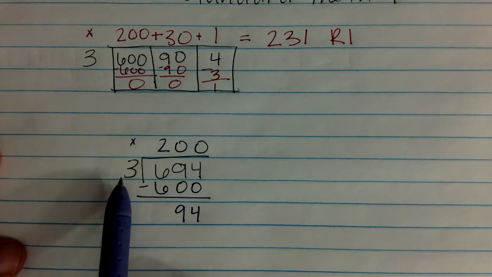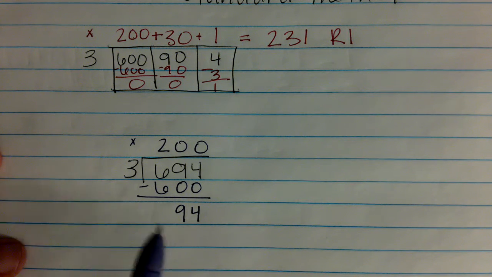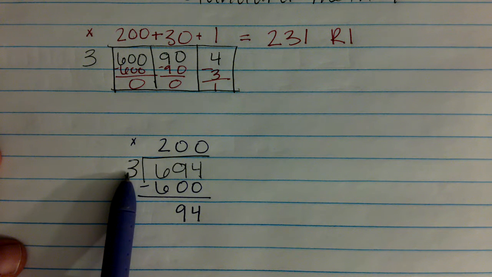Okay. Well, how many times does 3 go into 94? Well, I know that 3 times 30 is 90. So 3 times 31 is 93.